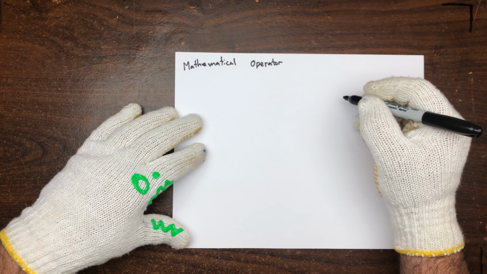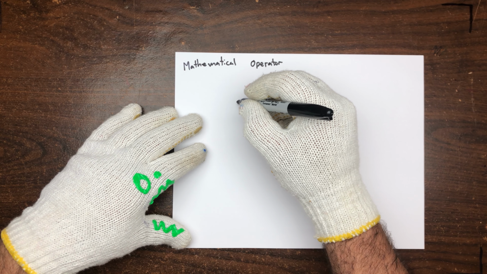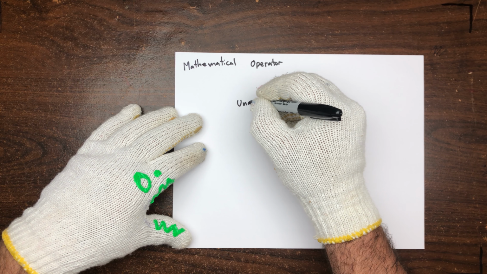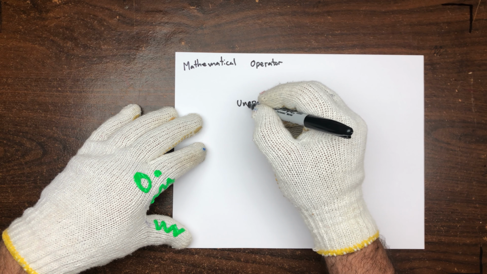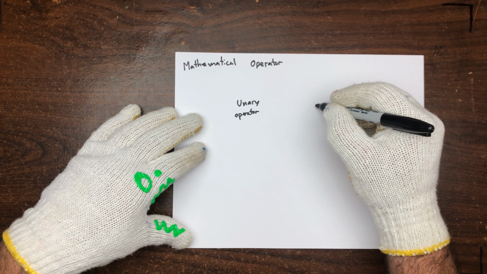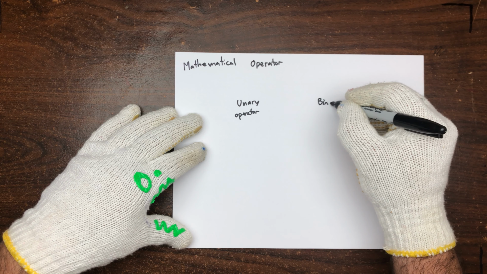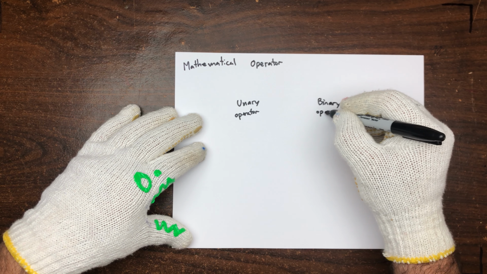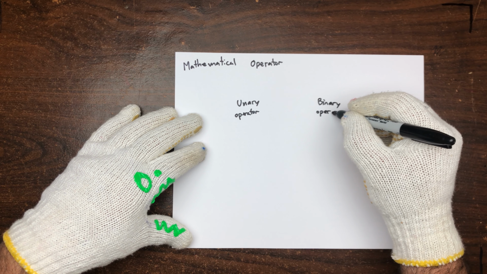Mathematical operators. There are two types. We don't really need to know this, but let's just talk about it. There is the unary operator, and there is a binary operator.